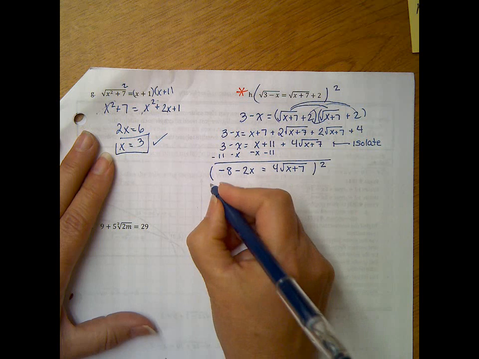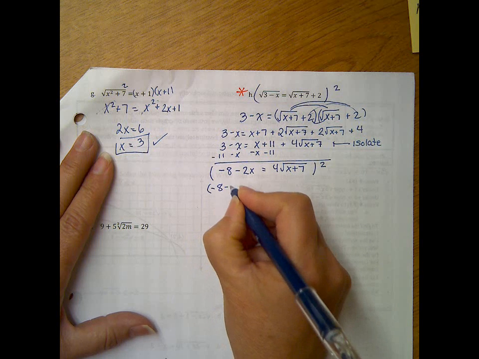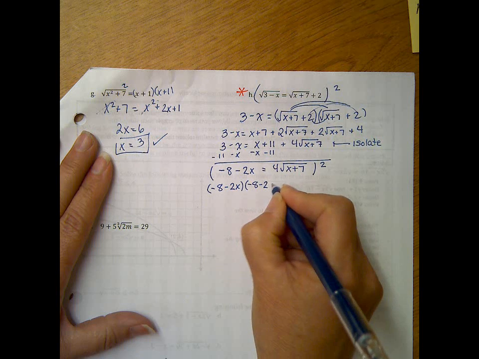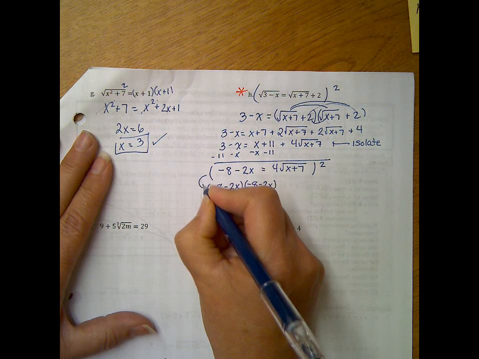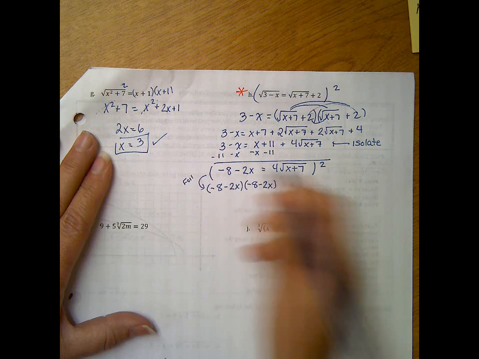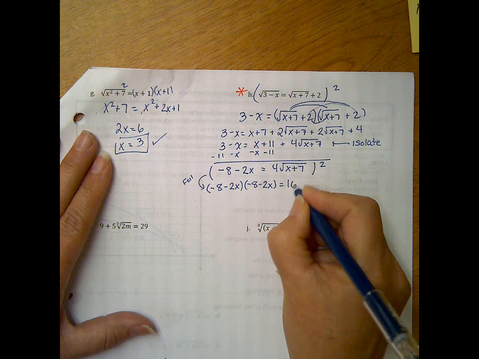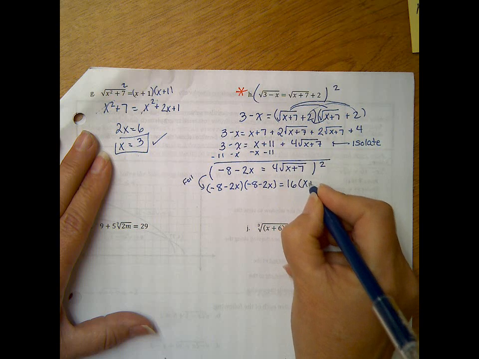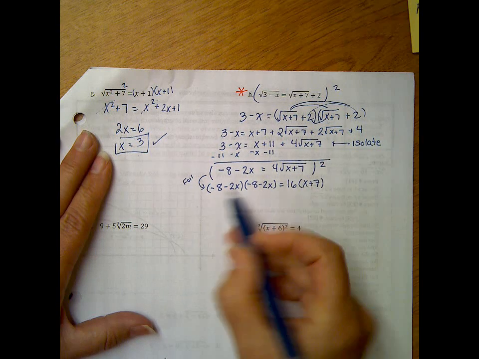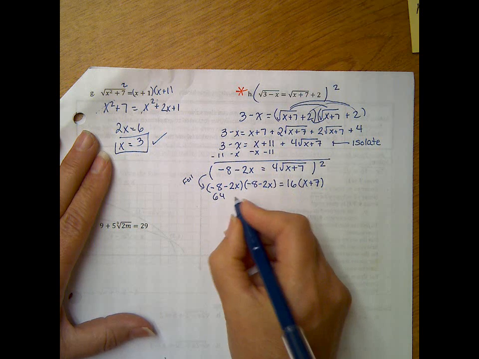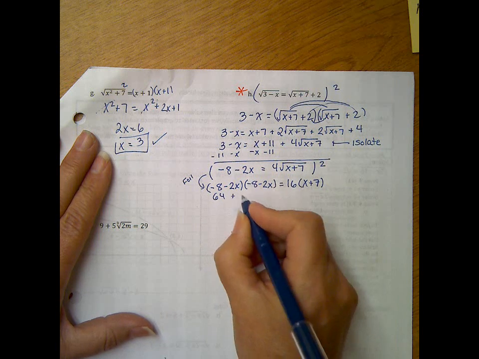So we're going to FOIL on this side. This is the step that people forget. Don't forget to FOIL. So another FOIL situation when we square it. And if we square a 4, we get 16. If we square a root, we have x plus 7. So first is 64. Outer would be 16x.